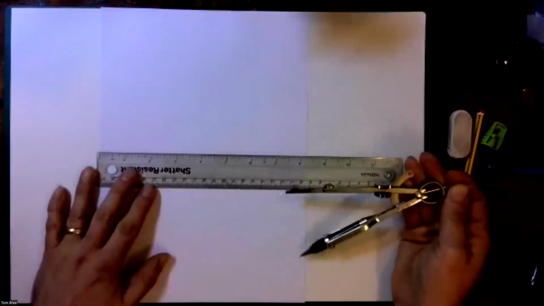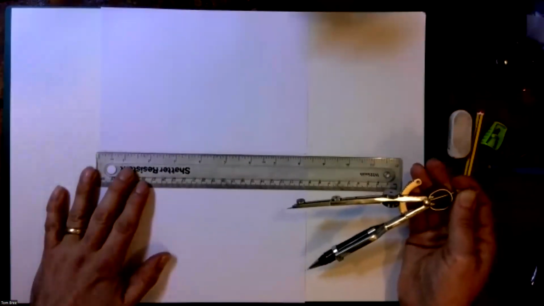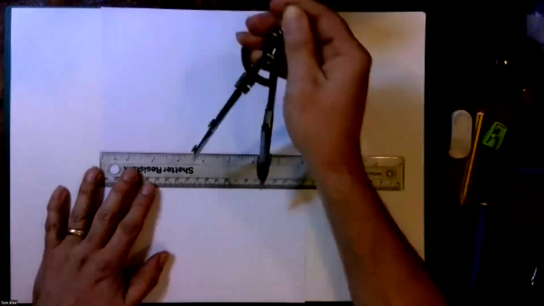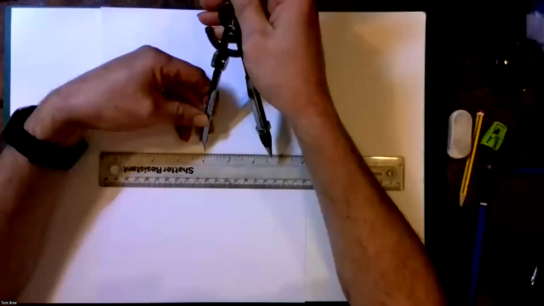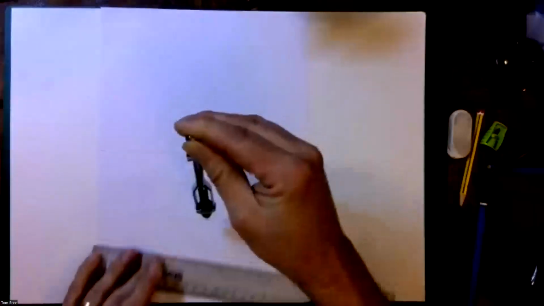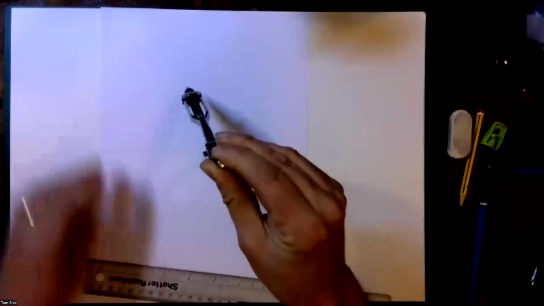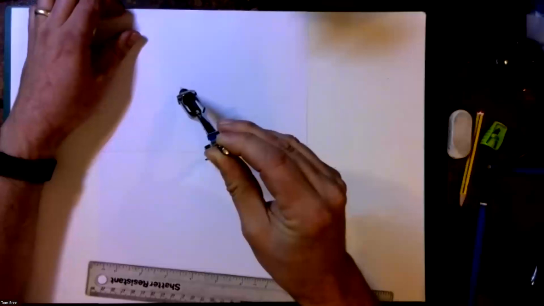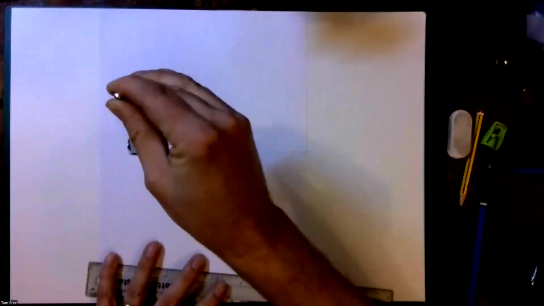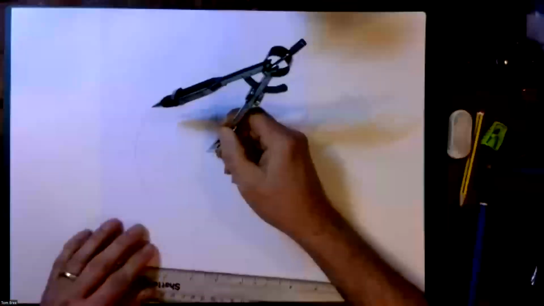Right, so I'm now going to go into the middle of the page and draw a circle. So this circle that we're beginning with is the Earth circle, effectively.